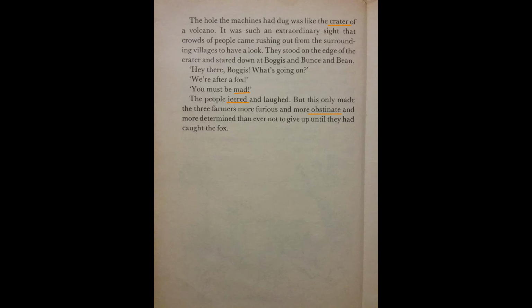And there we have it, the end of chapter 6. A mad race is going on. Well, our focus today is vocabulary, so let's dig a little deeper into that.